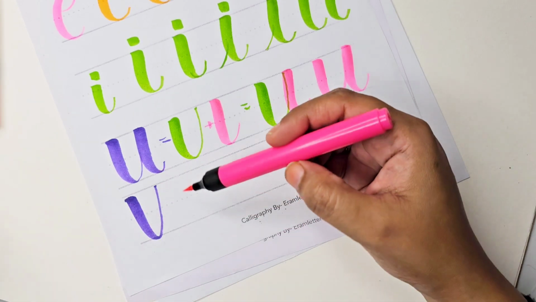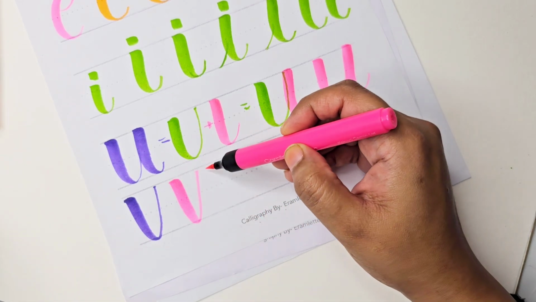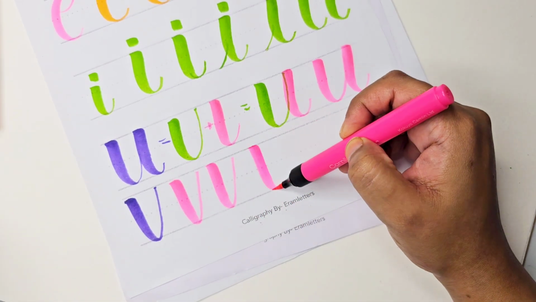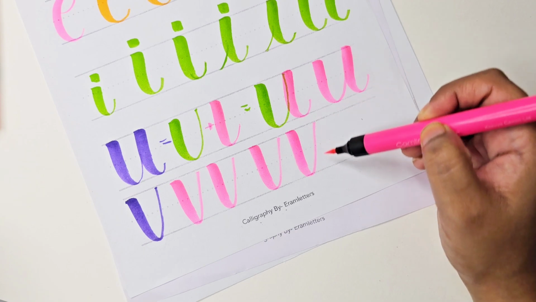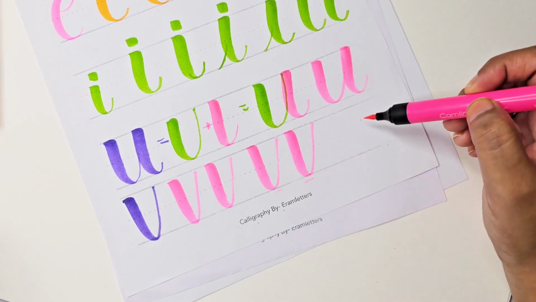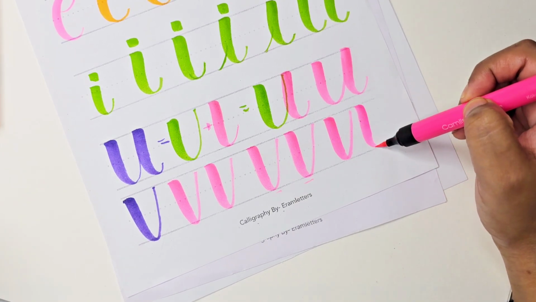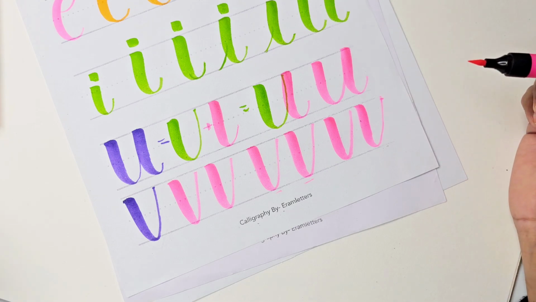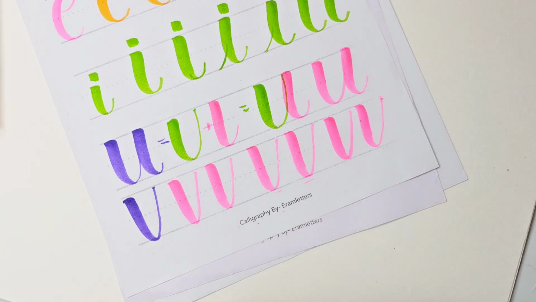So let's just make a few of them. So V is like this. It's more or less like an overturn, but you have to mind these angles while making it. So it is V for you. This is V for you.